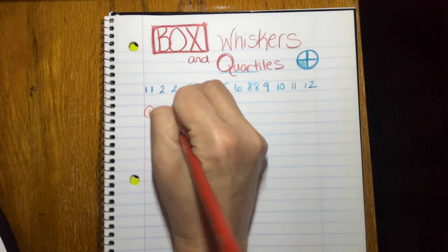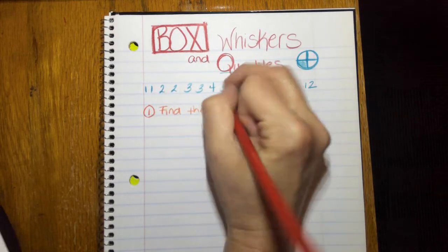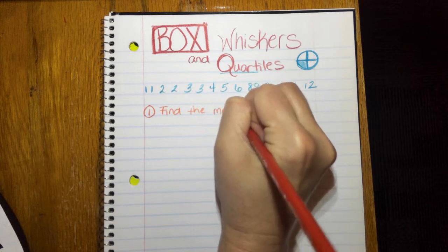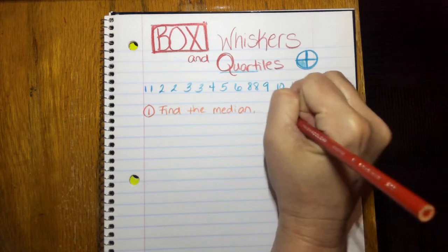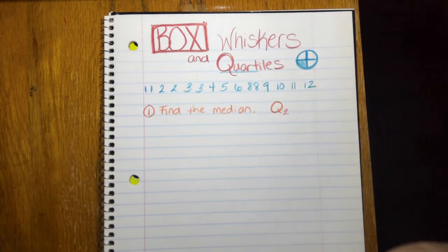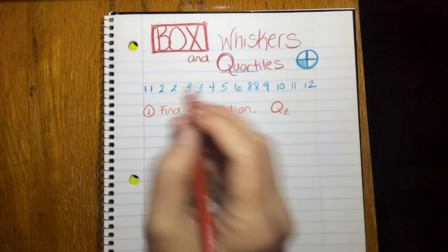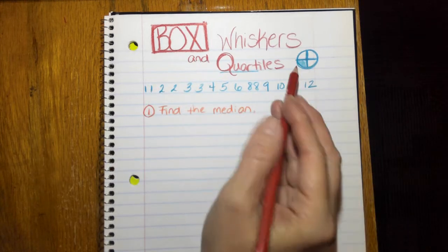find the median. Remember, to find a median, you find the middle-most number. You order numbers from smallest to greatest, which I've conveniently done for us, and then you find the middle-most number. The median can also be called Q2, quartile 2, and I'll explain that a little bit more in a second.